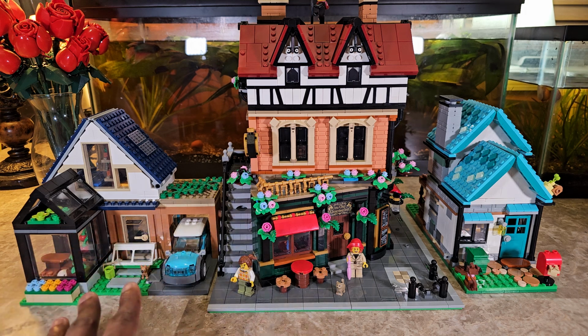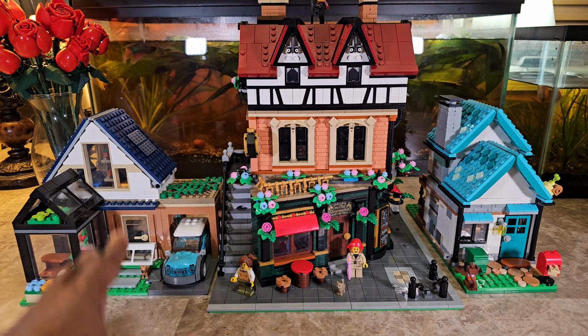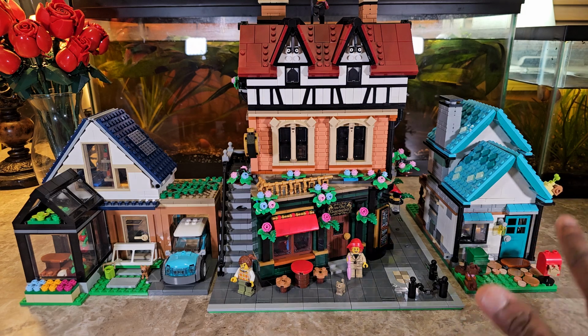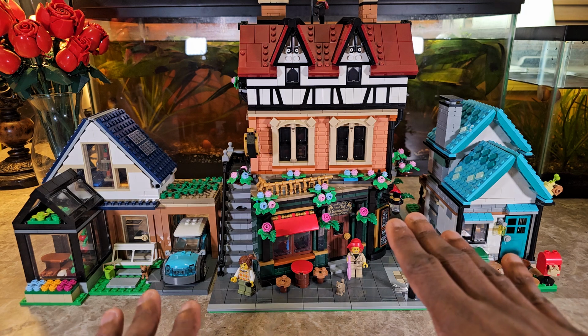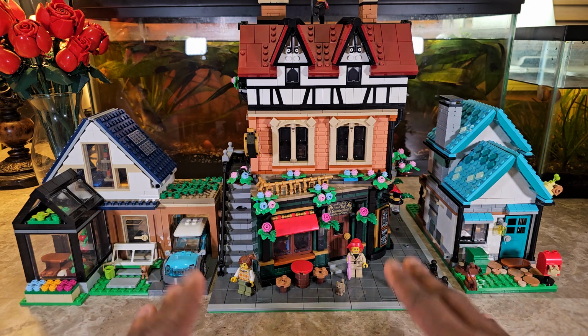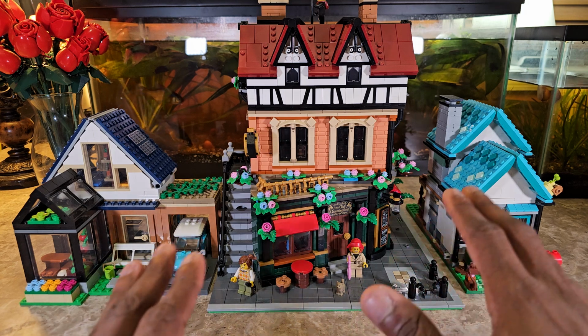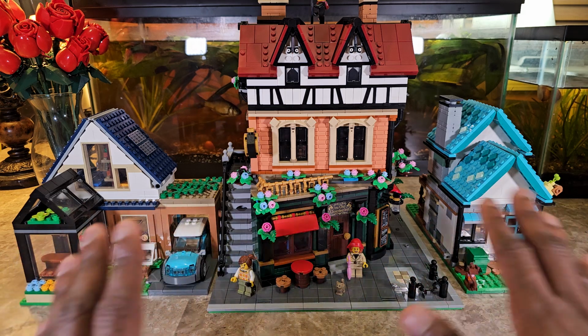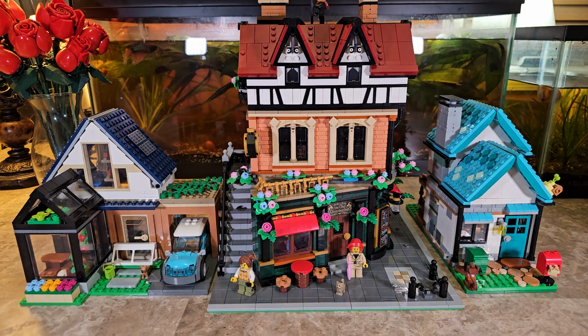For the most part, the city sets will have a little bit less detail. The Creator 3-in-1 sets usually have a little more detail, and the modular icon sets, because there are icon sets that are not based around city structures and things of that sort, have the most detail.